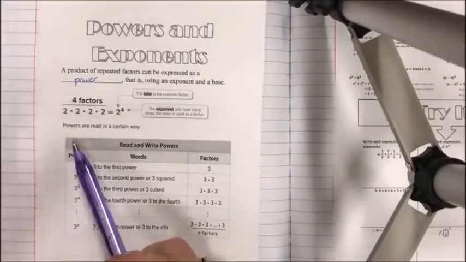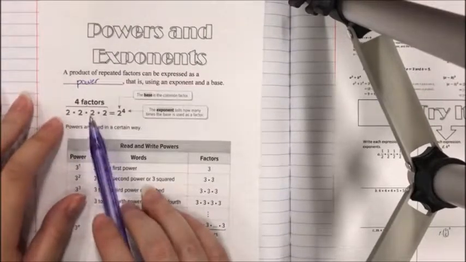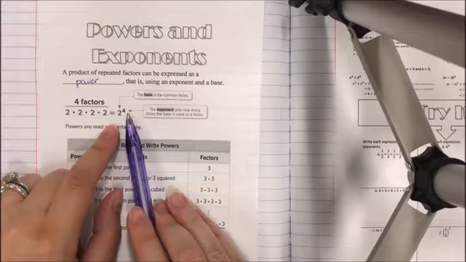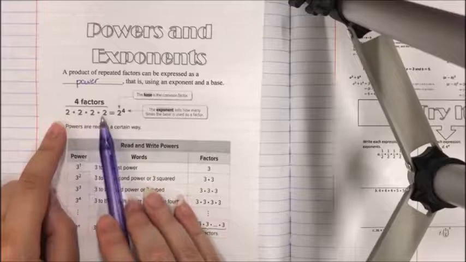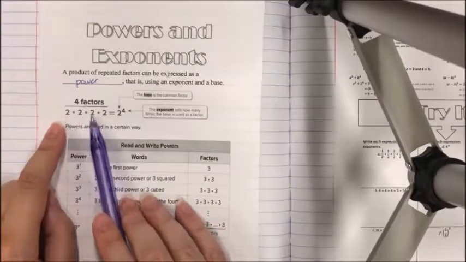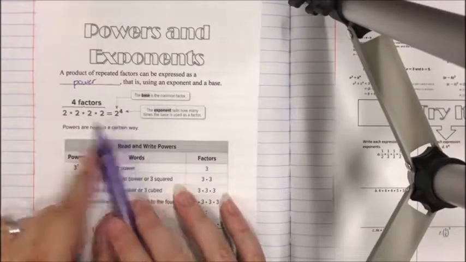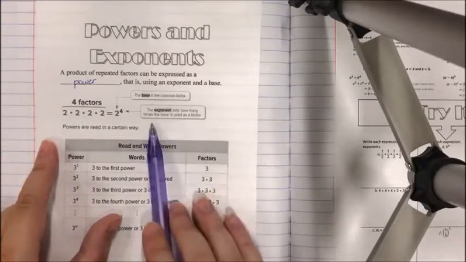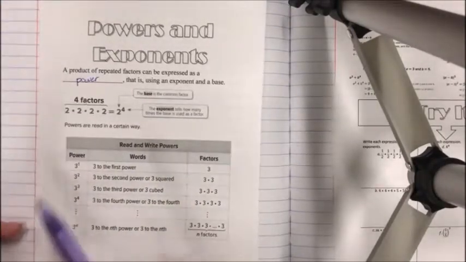So basically all powers and exponents are is just repeated multiplication. So if I wrote something like 2 to the 4th power, what I'm saying is I'm taking 2 and I'm multiplying it by itself 4 times. So 2 times 2 times 2 times 2. And that's 2 to the 4th. So the base is the common factor. And the exponent tells you how many times the base is used as the factor. So how many times you multiply the base by itself.